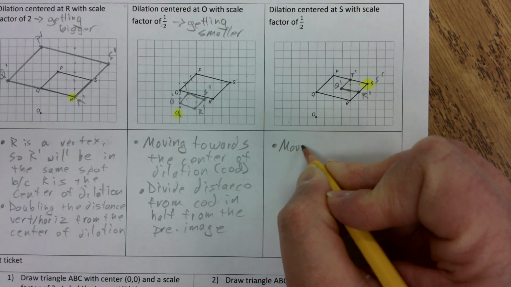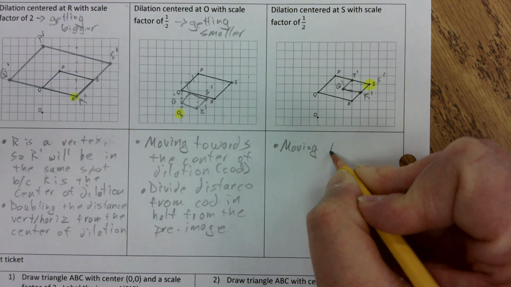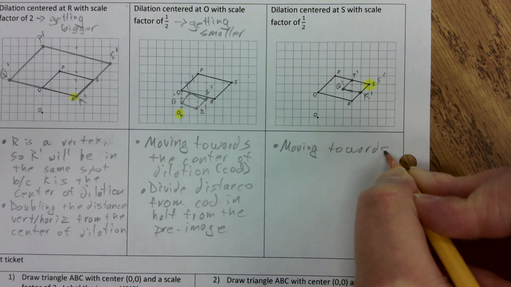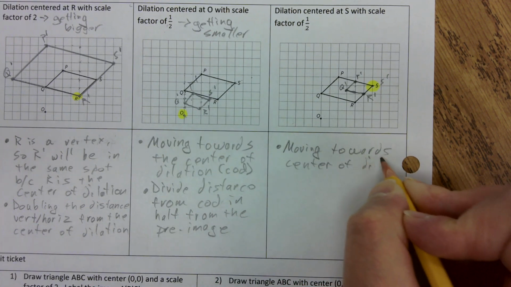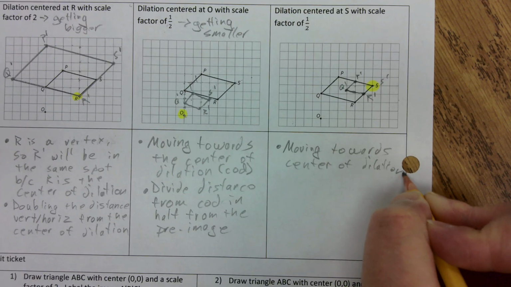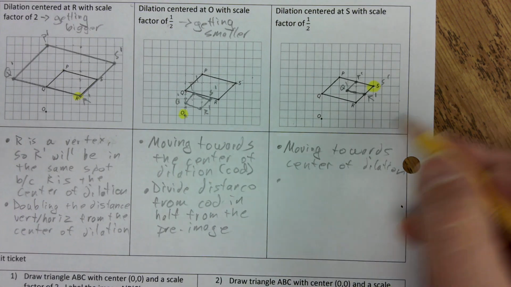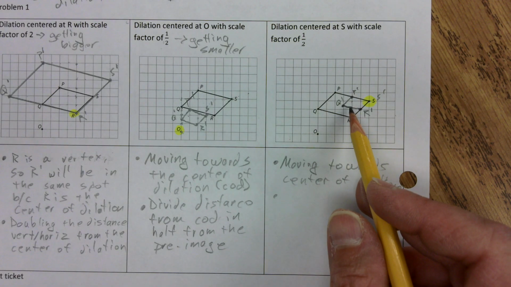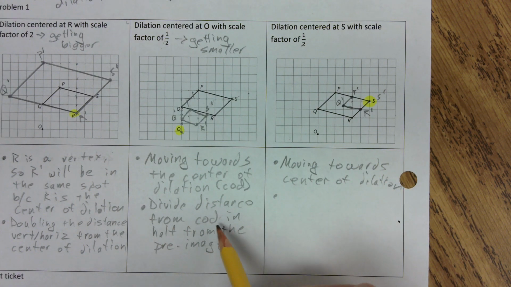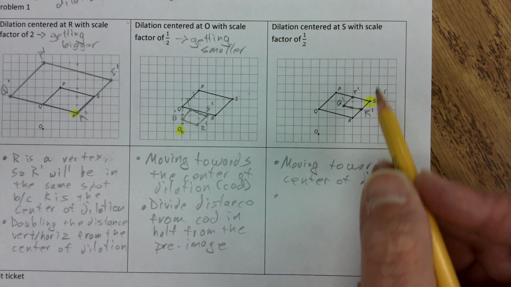Again, it's moving towards the center of dilation. It's because it's a reduction. Let's see, what else can we say? And the same thing, we divided the distance from the center of dilation in half from the pre-image.